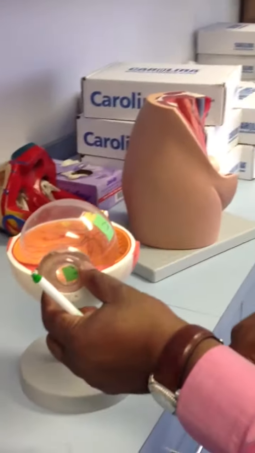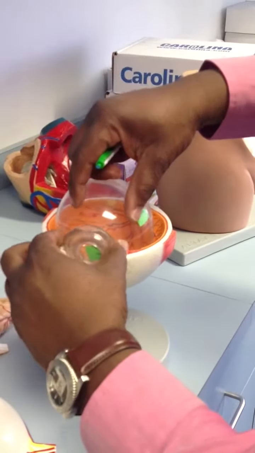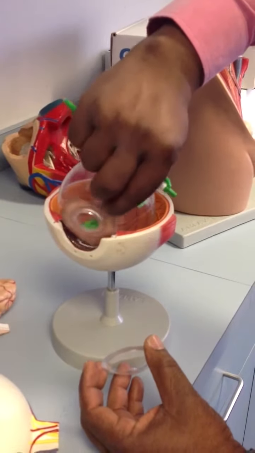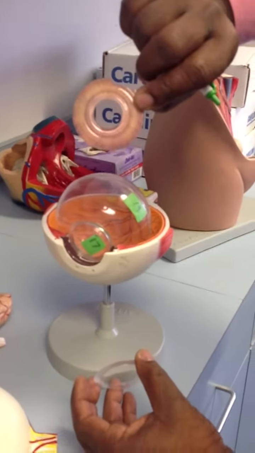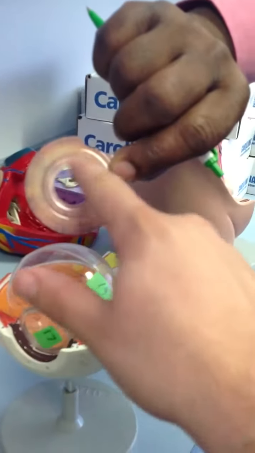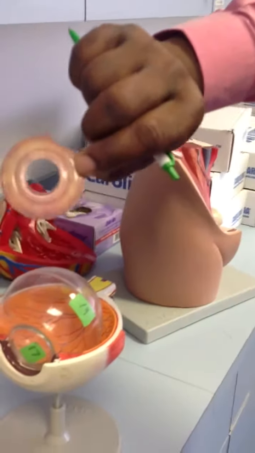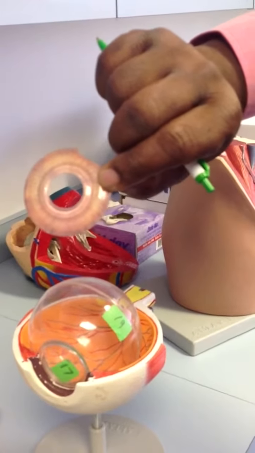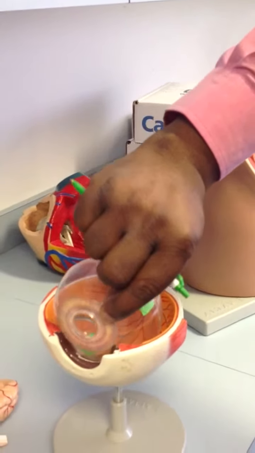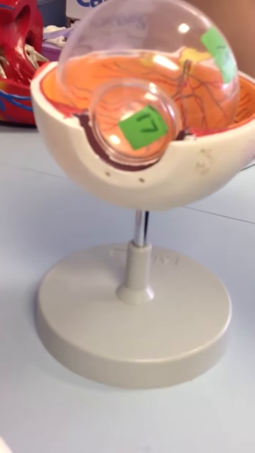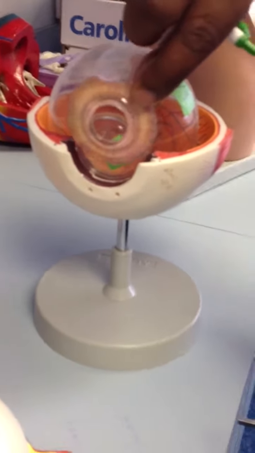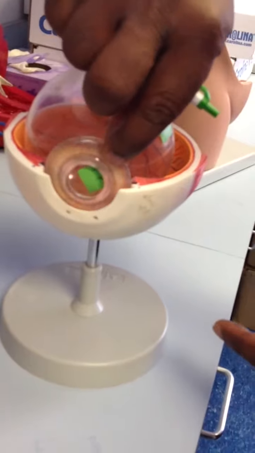So we have the cornea out here. Next to it, the iris. This is the iris, and that's what gives the eye color, blue, brown, whatever the eye color is. Behind the iris, you have the lens. That's the lens right there, behind the iris.